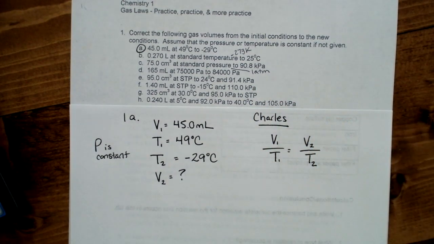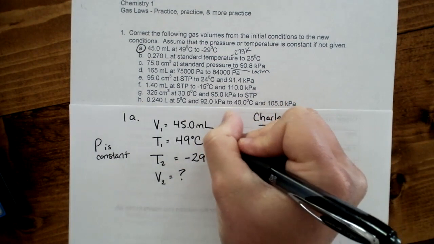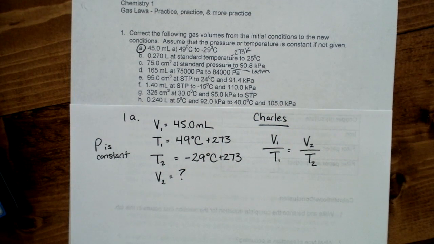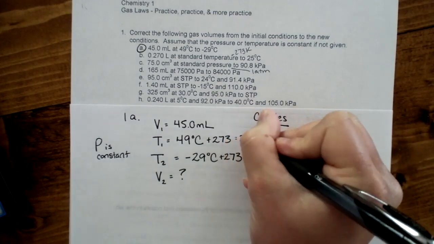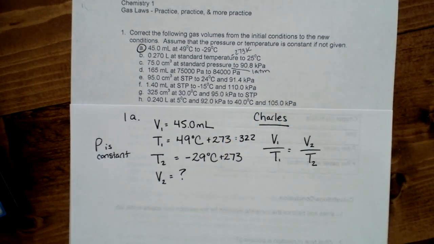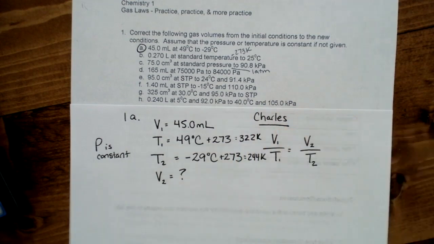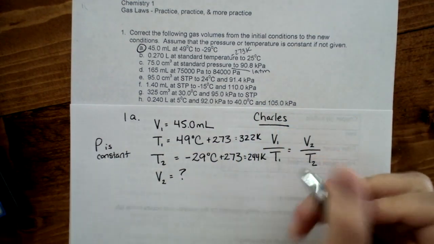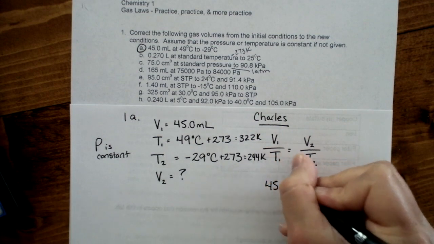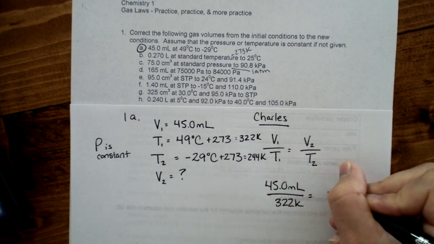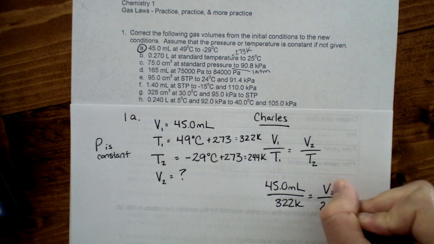Now, before we start just plugging in numbers to this equation, you need to remember that your temperature needs to be in Kelvin. So we need to add 273 to both of our temperatures. So here we get 322. And here we get 244 Kelvin. All right, so now I'm going to plug this into my equation. 45 milliliters over 322 equals V2 over 244 Kelvin.